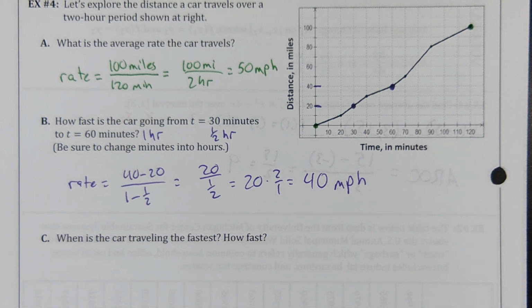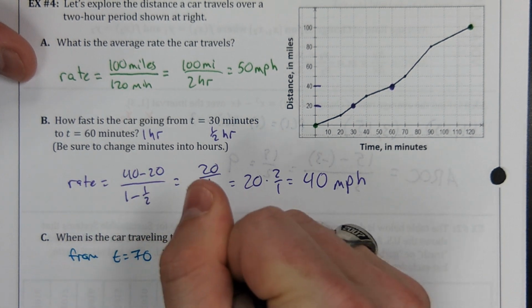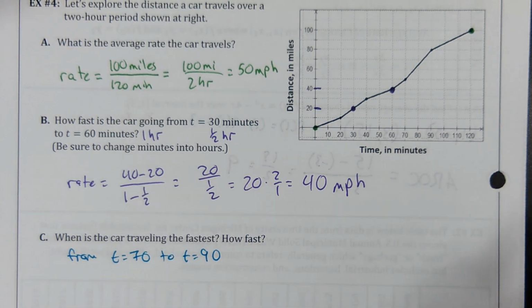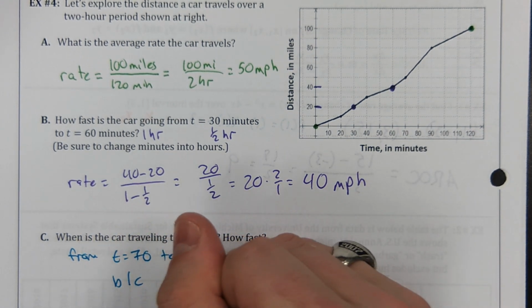How about this one? From this t to this t, when is the car traveling the fastest? And how did you know that? From 70 to 90. Yes, but how did you know that? Hold on, so from t equals 70 to t equals 90. How did you know that? Looks like it. What about it makes you say that that's the fastest, sir? Is it because it's the steepest? It's because it's the steepest slope. That's why.